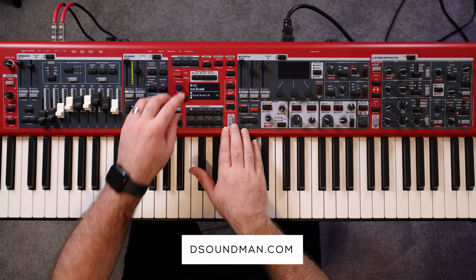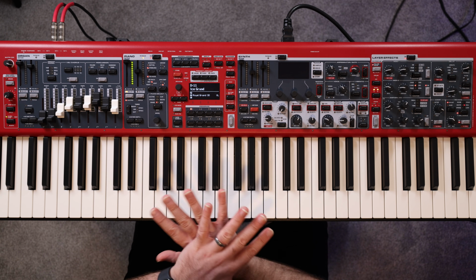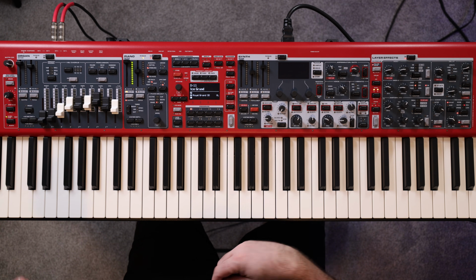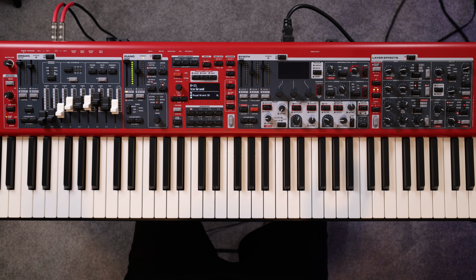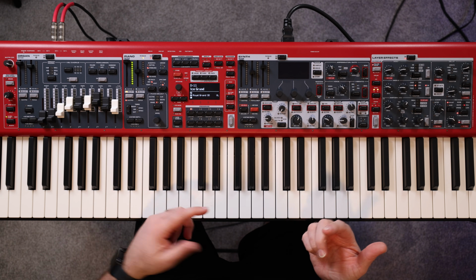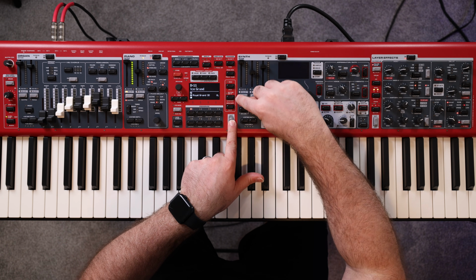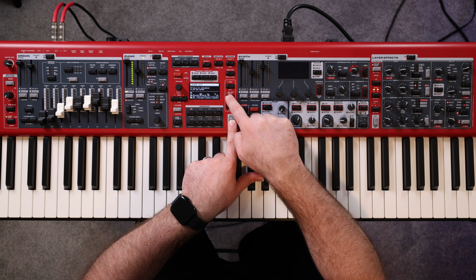Let's jump right over here and take a look at a few things. So the very first thing I'm gonna do, and it's a really nice little trick if you wanna start with kind of a blank slate when you're building sounds or just kind of learning how to use the keyboard, is hold Shift and tap on this Section Edit Layer Init button.